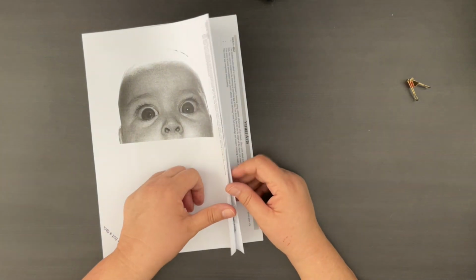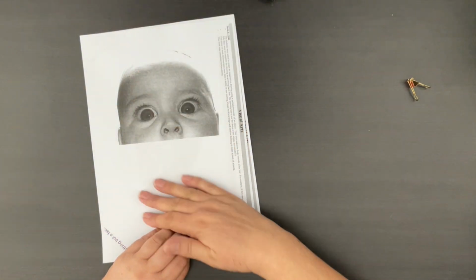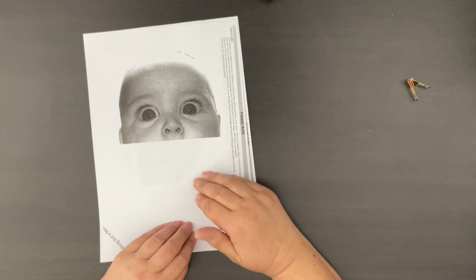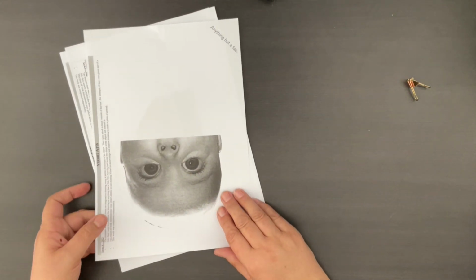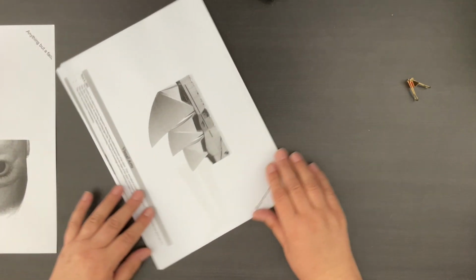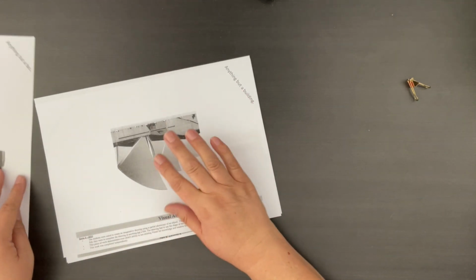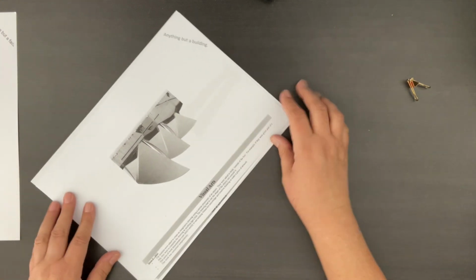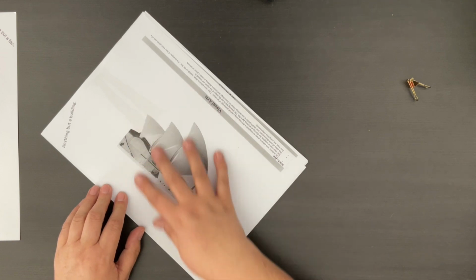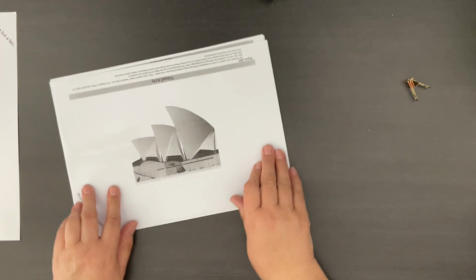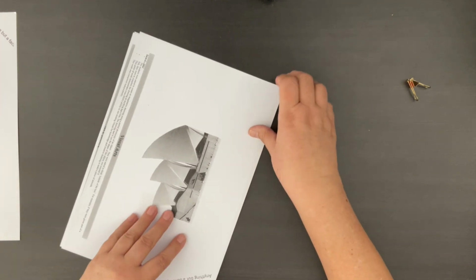Now, some of the ones I looked at that you did last time, people actually finished these off as a face. It's not allowed to be a face. It has to be something totally different. Same with this one. Anything but a building. Cannot be a building, and you can turn your page any way you like. I don't care which way the paper goes. You can have it on an angle like this, any way you like, okay?